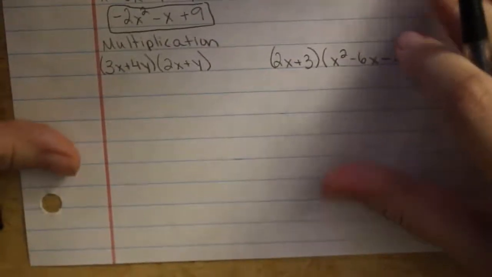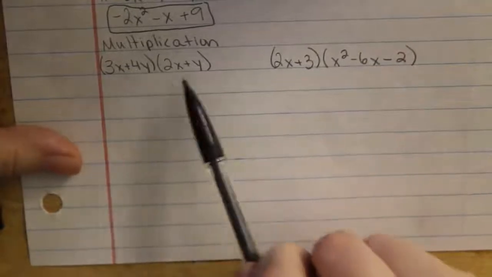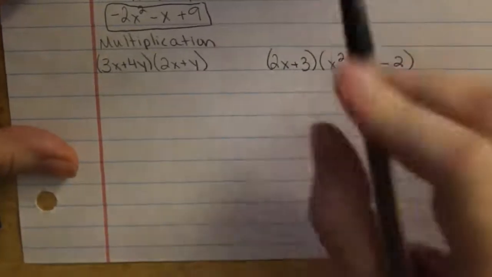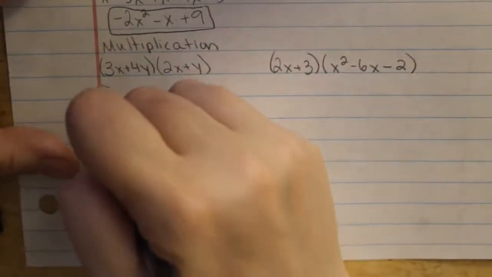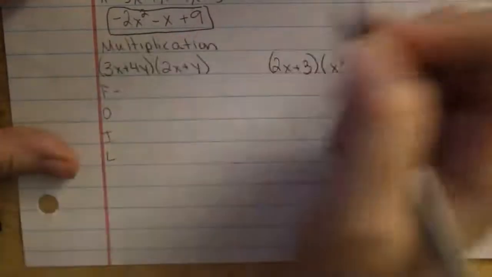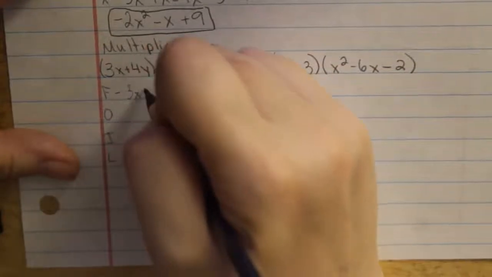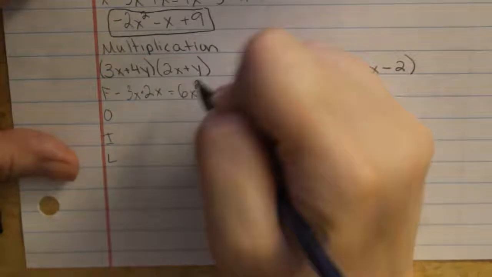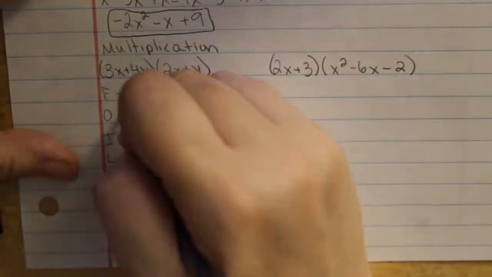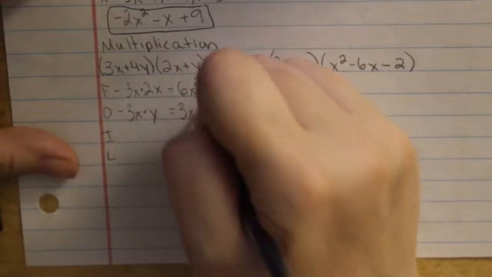And then the last thing that I want to review is multiplication of polynomials. So here I have a binomial times a binomial. So we are going to FOIL that. So first, outer, inner, last. So our first two terms are 3x and 2x, which is going to give me 6x squared. My outer two terms are 3x and y, which just gives me 3xy.